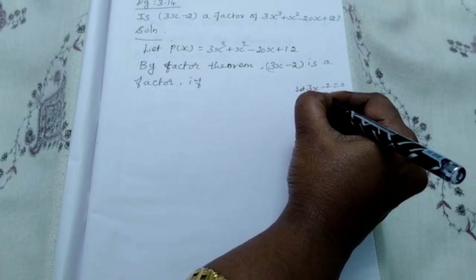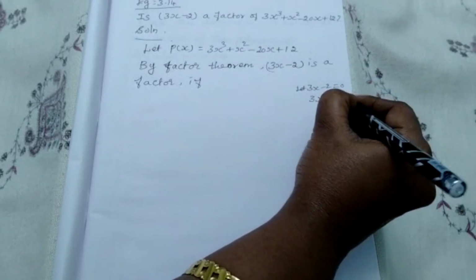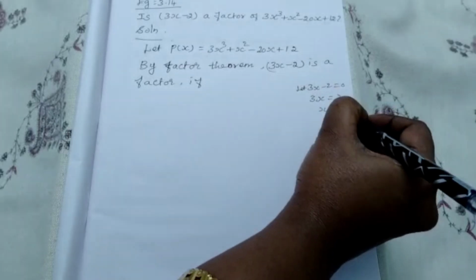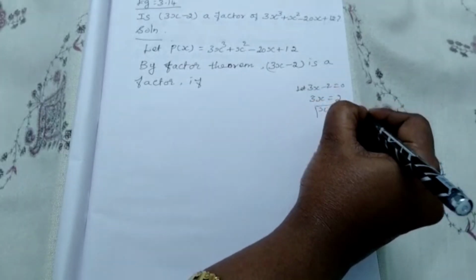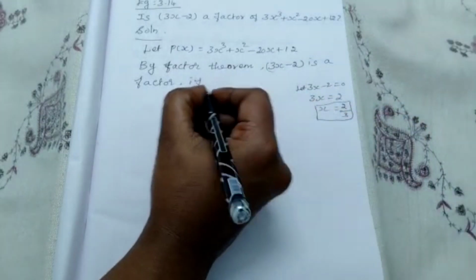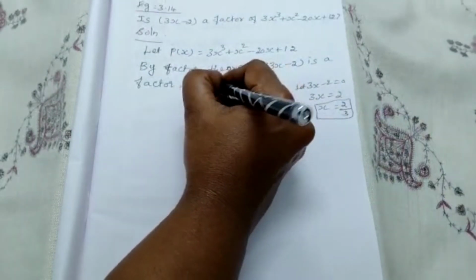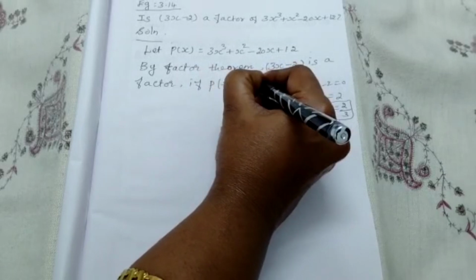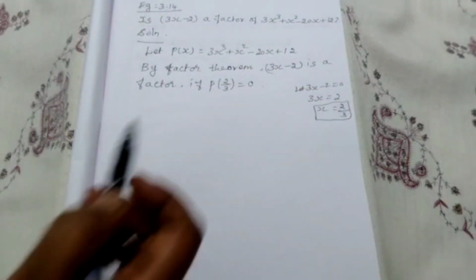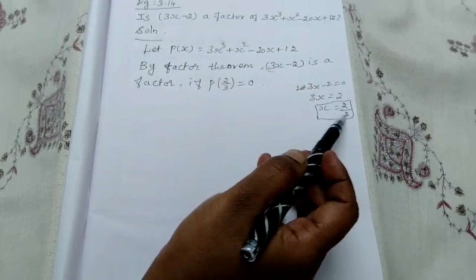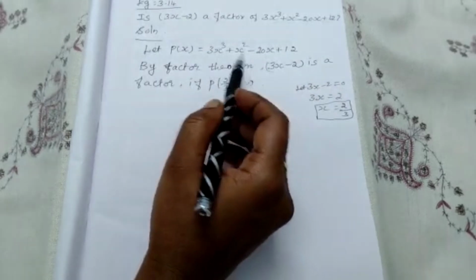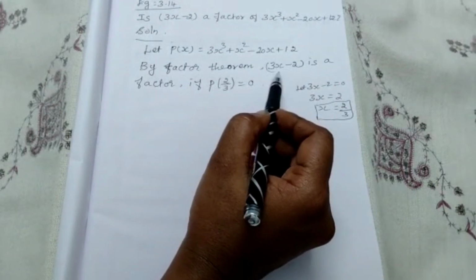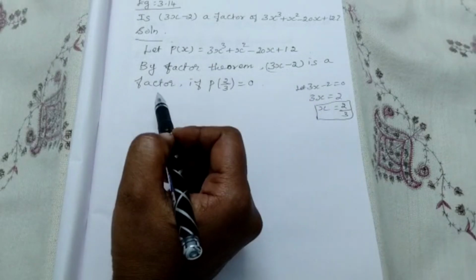From here find the x value. 3x equal to 2, therefore x equal to 2 by 3. This x equal to 2 by 3 you have to substitute here. Then p of 2 by 3 is equal to 0. If we substitute this x value in place of x and get 0, then 3x minus 2 is the factor.